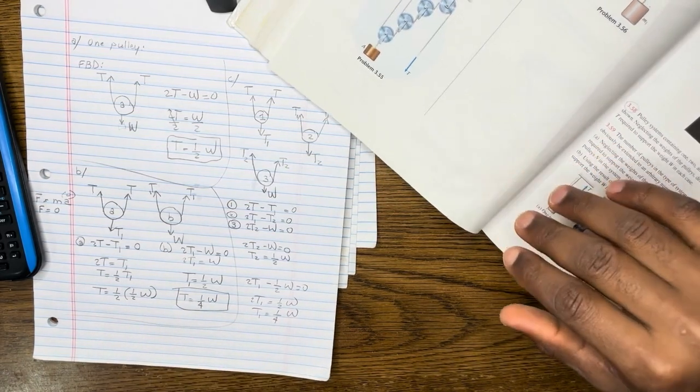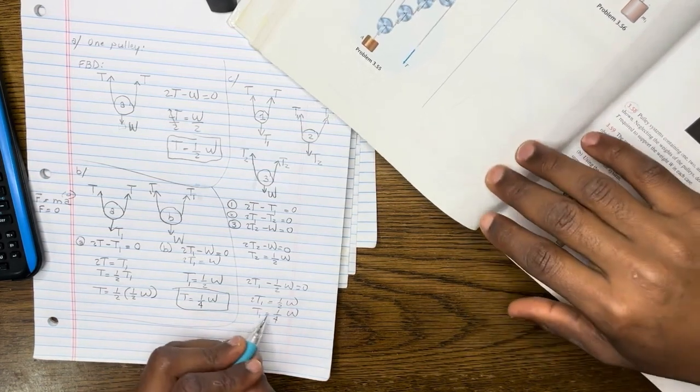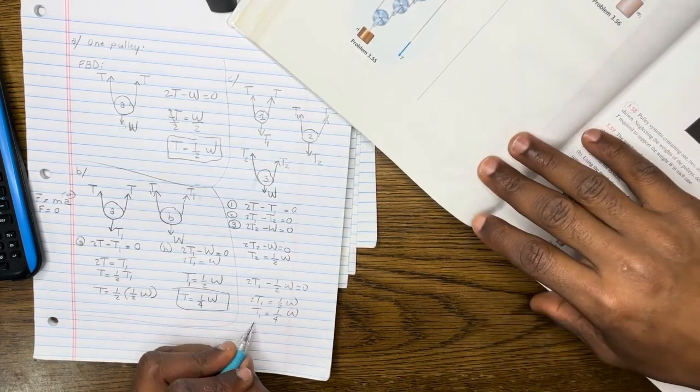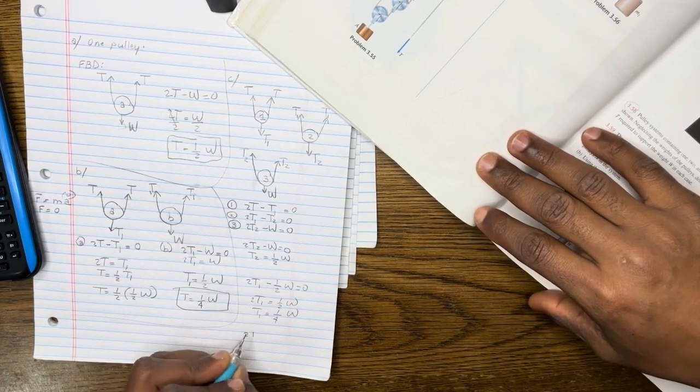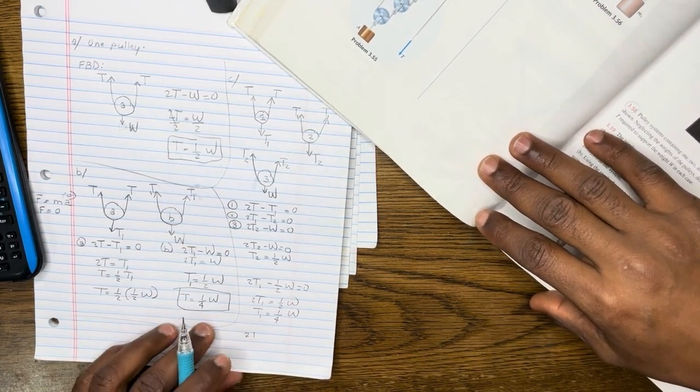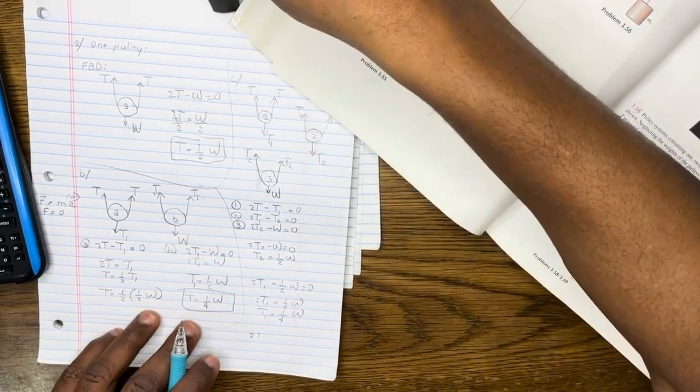And now plug this equation into the first equation. So we have 2T. Let me see. I don't know if you can see, but let me move this.